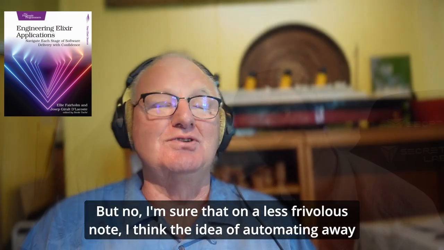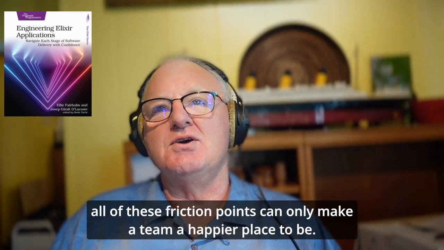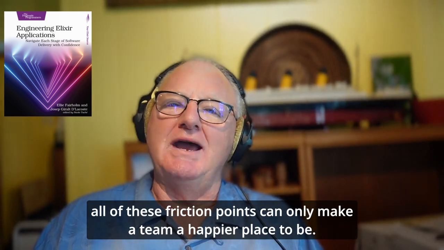But no, on a less frivolous note, I think the idea of automating away all of these friction points can only make a team a happier place to be.